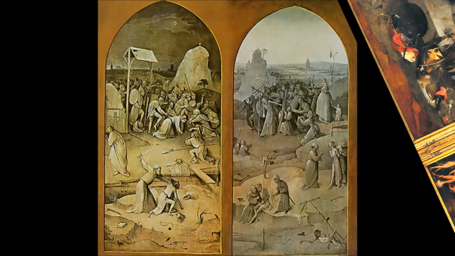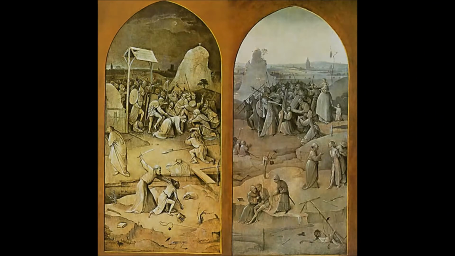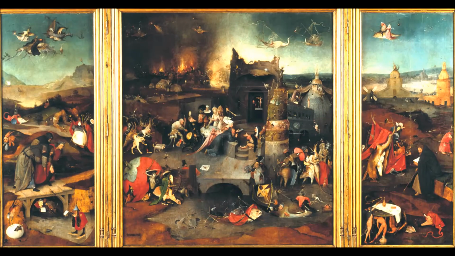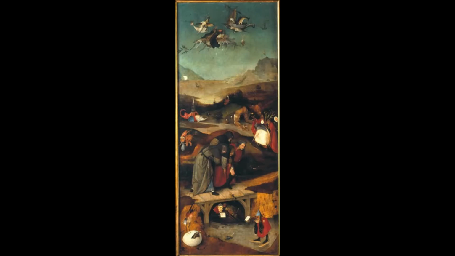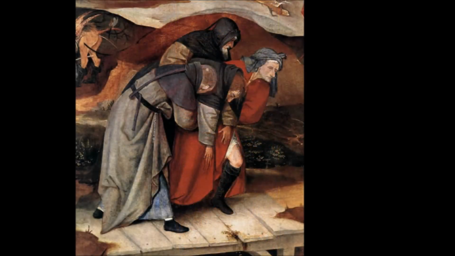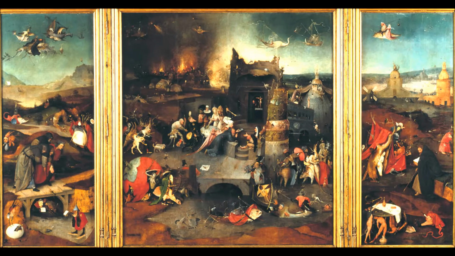One more quick thing to notice about the outside panels is notice that the lower section is the modern section. It's the world of Hieronymus Bosch. But he's made that little plank, that bridge between the 2 worlds, between the world of Jesus and the modern world. And we see the same thing on the inside. In the left-hand panel, Bosch has put himself on an actual little bridge, letting you know it's connected. His world is connected with the world of Saint Anthony.